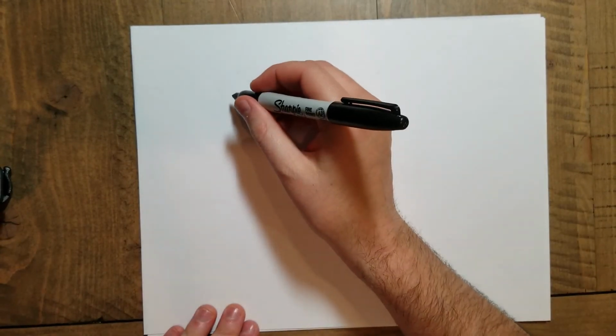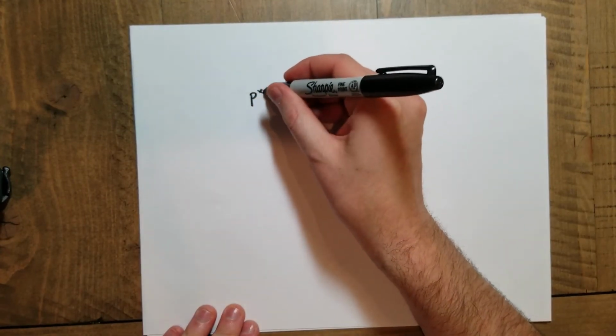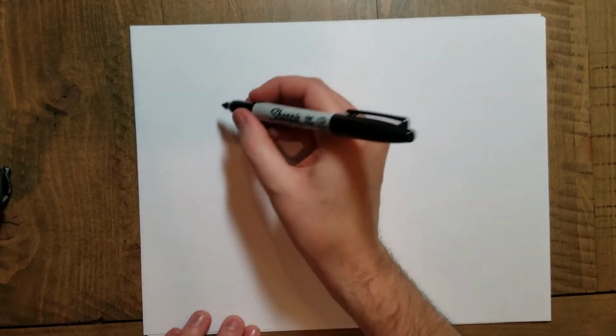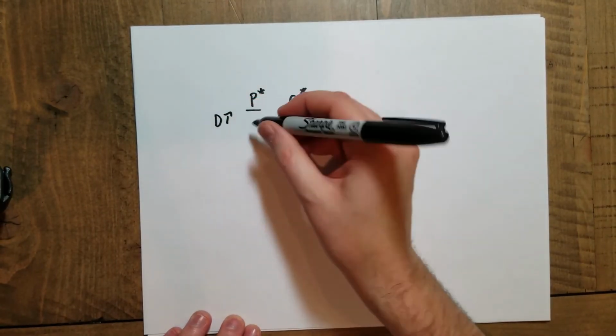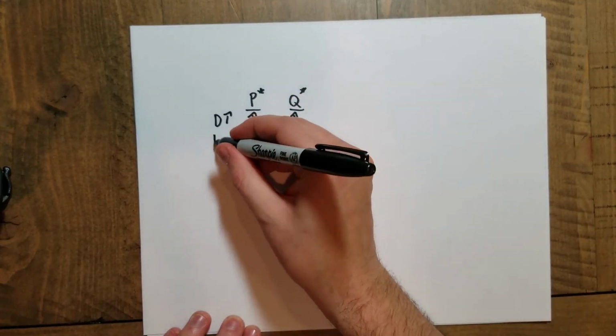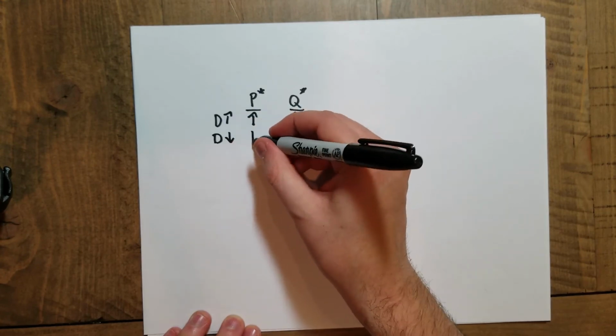We're just going to combine the shifts that we already had from our single shift. So let's draw a little table, okay? We're going to have price up here, P star, and we're going to have Q star. And we're going to think about what's going to happen to these two things if we have different shifts in our demand and supply curves. So remembering from before, if we see a demand shift to the right, say demand goes up, then price is going to go up and quantity is also going to go up. If demand goes down, then price is going to go down and quantity is going to go down.